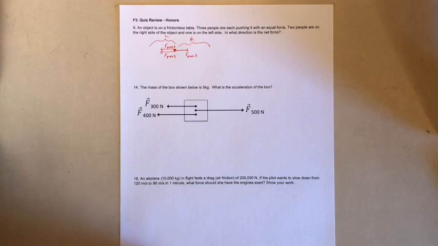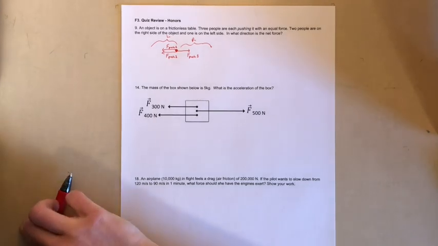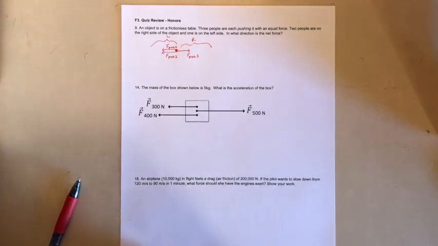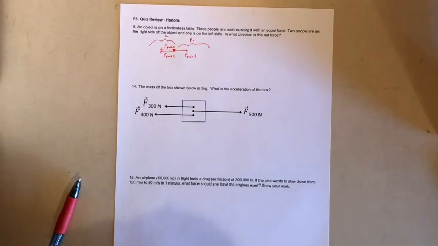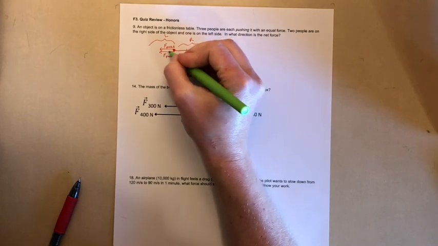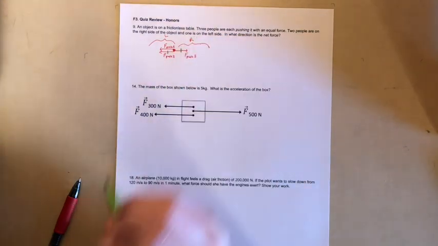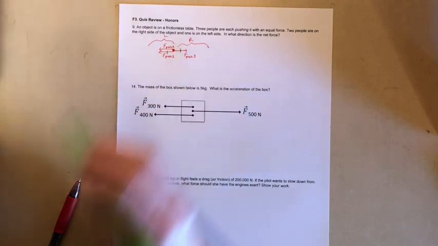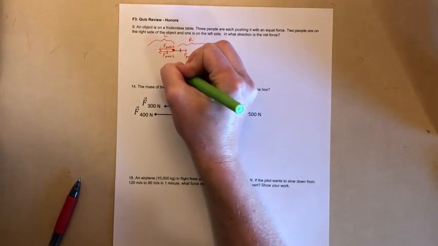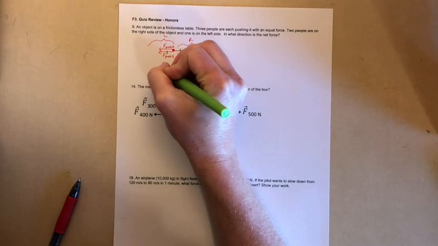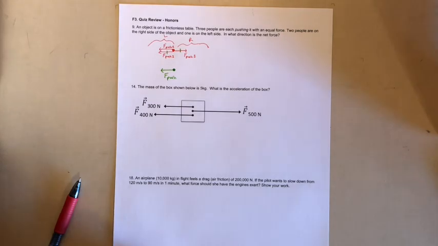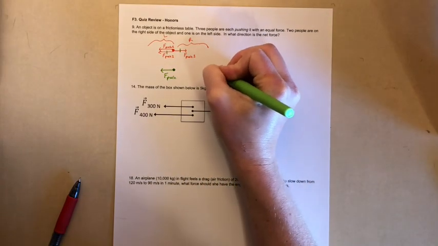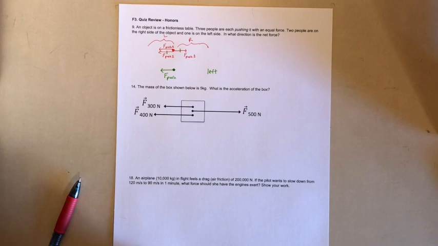Which direction is the net force? To figure that out, we can just look at our diagram and see where there are forces that cancel each other out on either side, and where there is maybe a leftover force, or a net force, after we cancel everything out. So I would say that this one cancels with that one, and then we have a force pushing to the left left over. So the net force free body diagram looks like this, where we just have one force pushing to the left. So the correct answer there would be left.